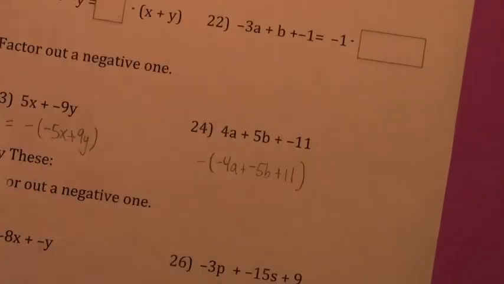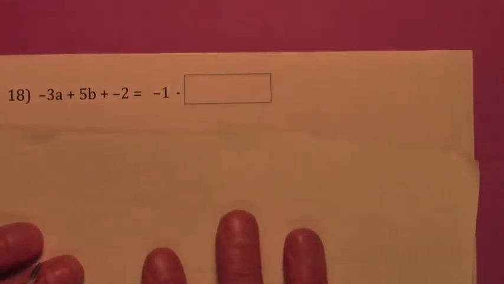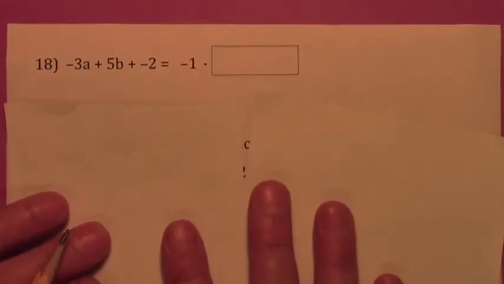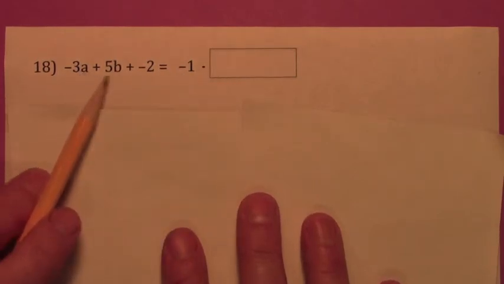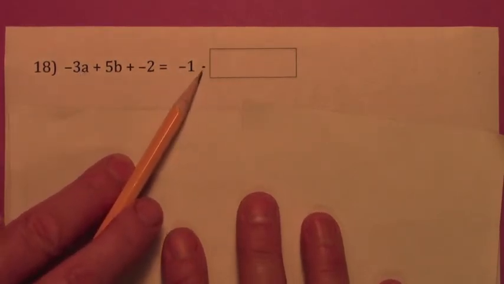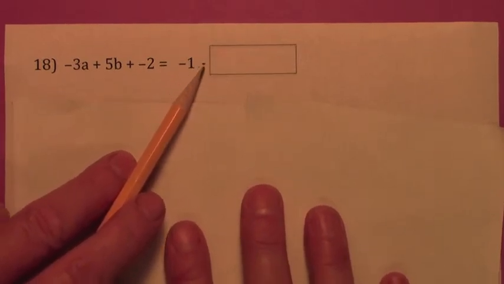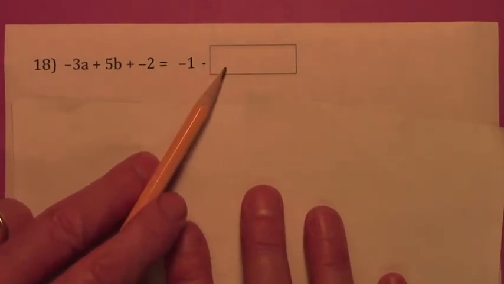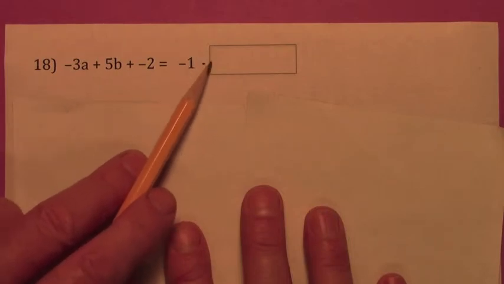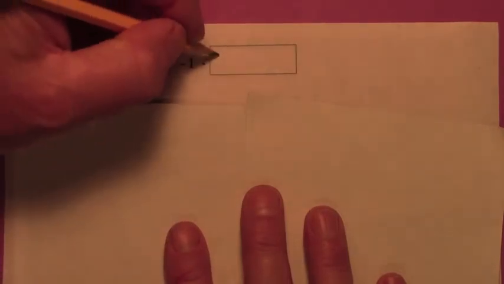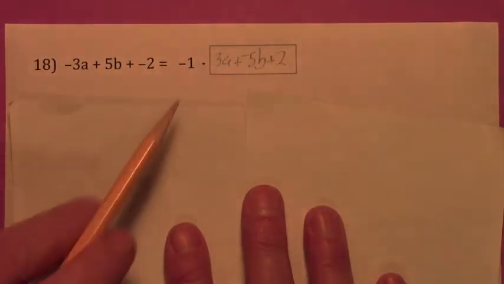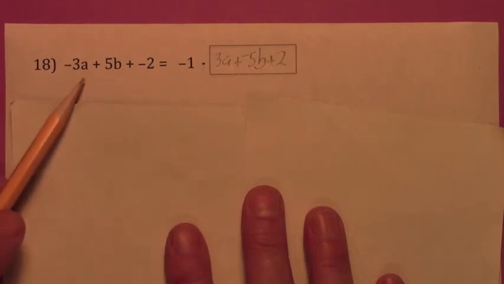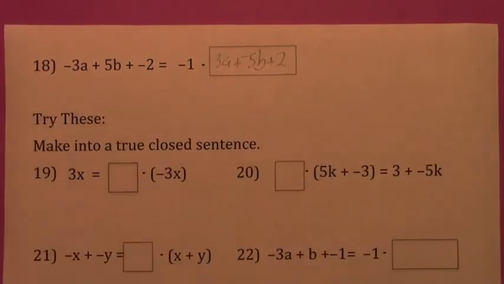Alright, let's do another one. I'll give you some to practice. So these aren't too bad. Why don't you see how they work? Okay, here the question is, negative 1 times what would equal this? Well, this is kind of subtle, I think. This is negative 1 multiplying this whole quantity. So when you multiply the negative 1 through, you end up with this. So wouldn't the quantity have to be 3a plus negative 5b plus 2, right? When you distribute the negative 1, it changes all the signs. There you go.